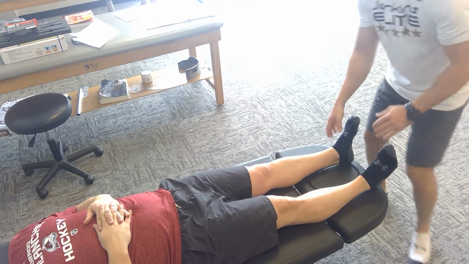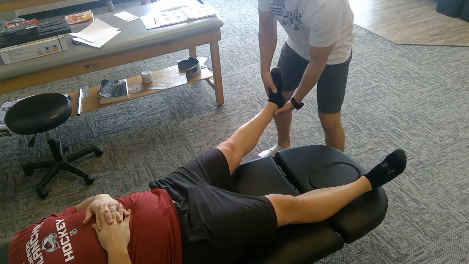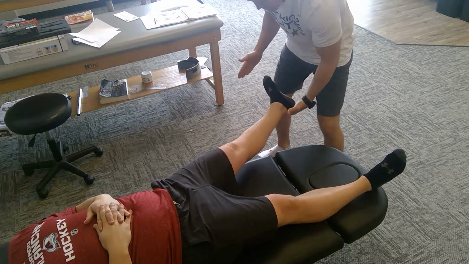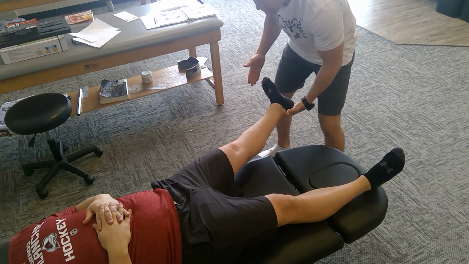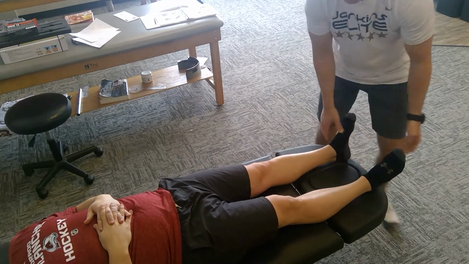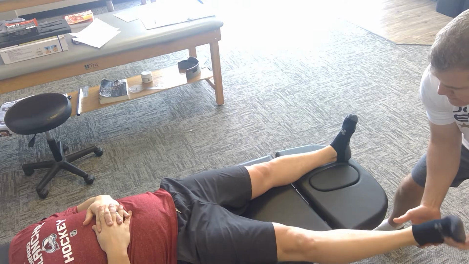Again, looking for any substitution patterns. Take actively away 30 degrees. Again, we're going to rotate out. There you go. Good. Straight through the hip. 30 degrees away, external rotation.